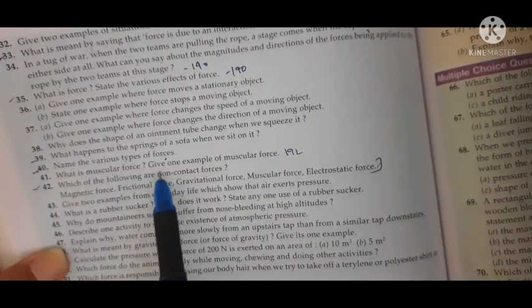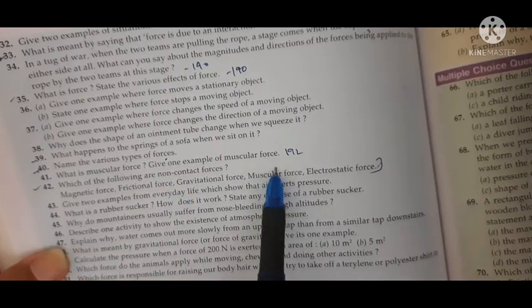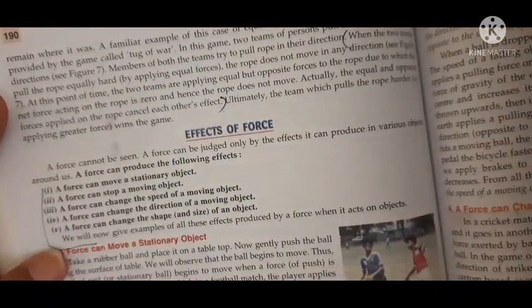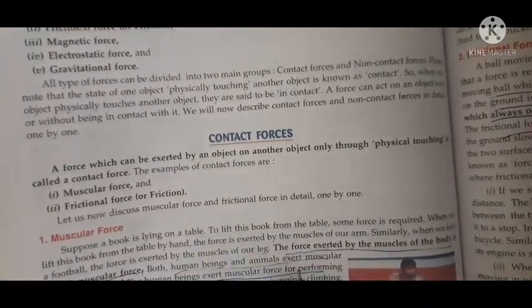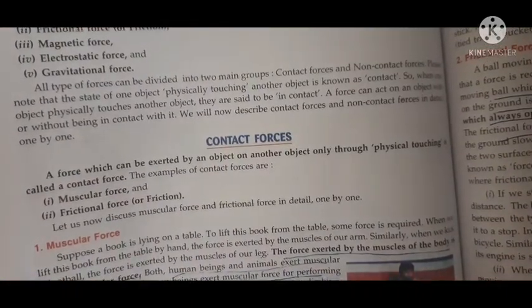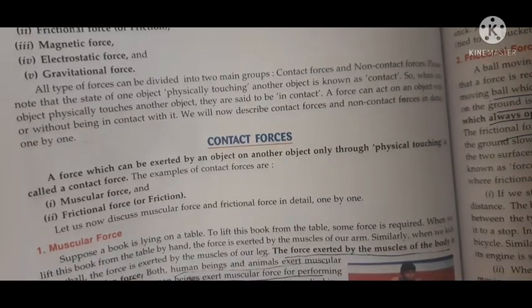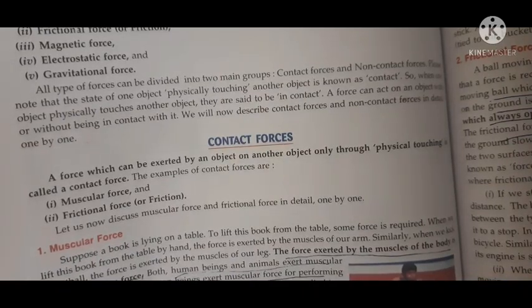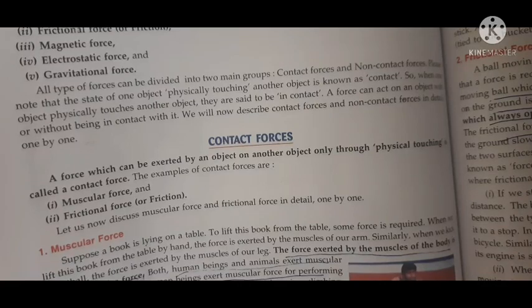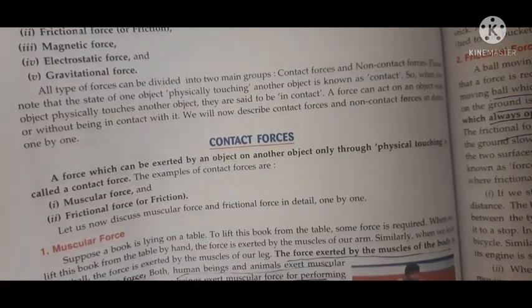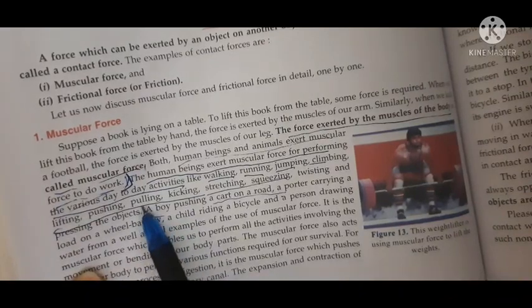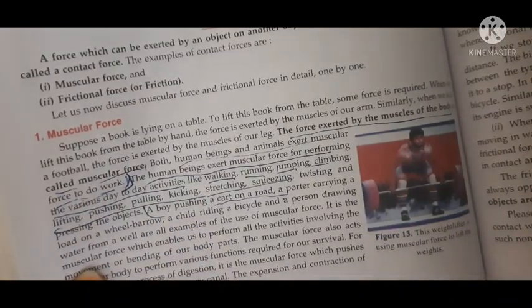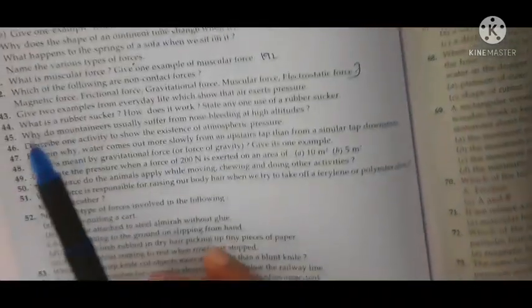What is a muscular force? Give an example of muscular force. Page 192. You can write here. Please see what you have to write. The force exerted by the muscles of the body is called muscular force. Both human beings and animals exert muscular force to do work. Okay. And example, you can give any example from here. So many examples are given. Okay. From here you can give any 1 or 2 examples. Next question.